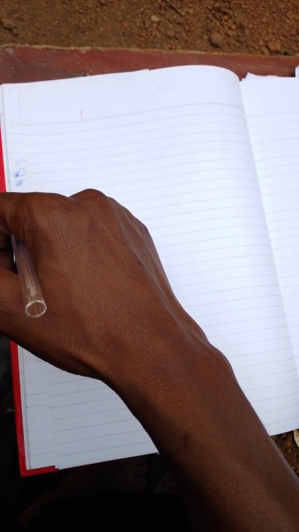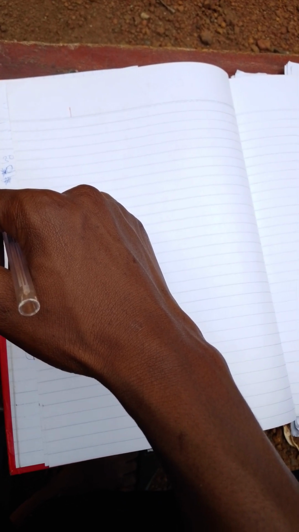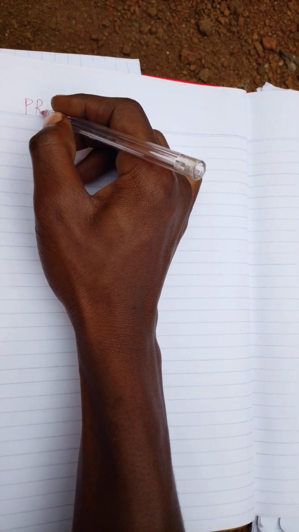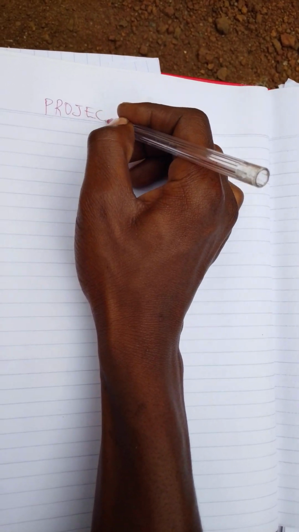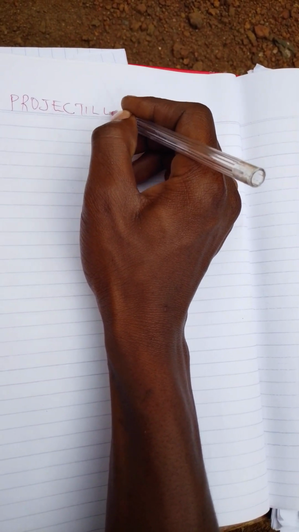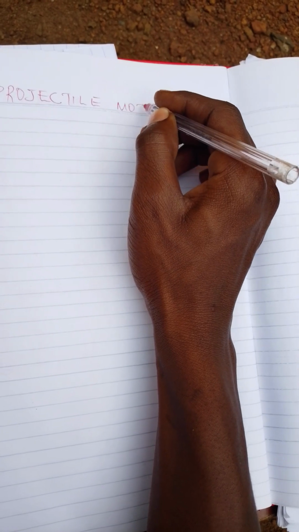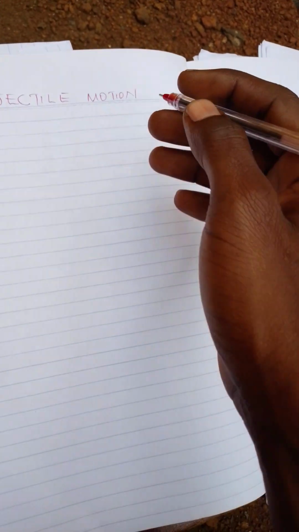We are having a lesson here about projectile motion. In projectile motion, it is actually a simple topic that every learner should have at hand if he is to secure some marks.